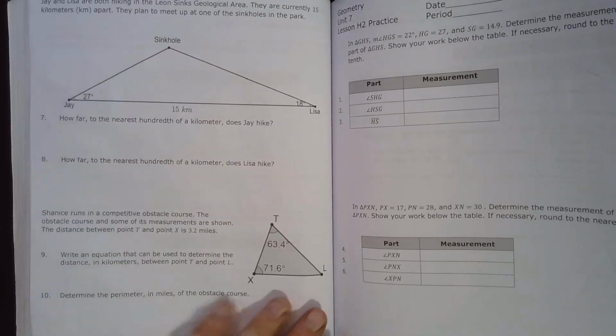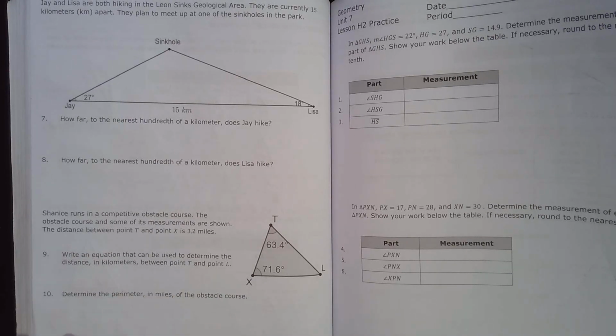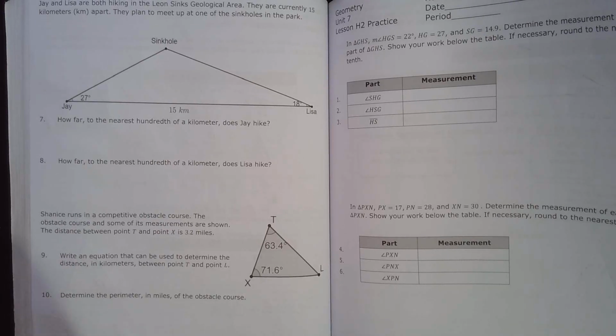Yeah. All right. Jay and Lisa are hiking. They are 15 kilometers apart. They plan to meet at a sinkhole.